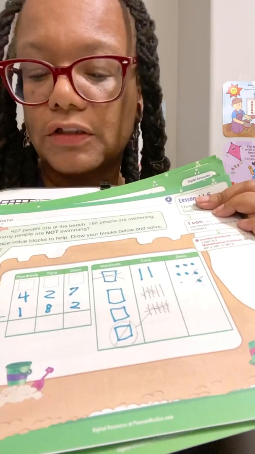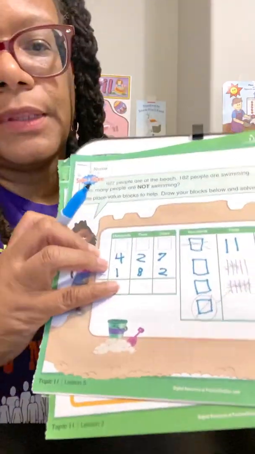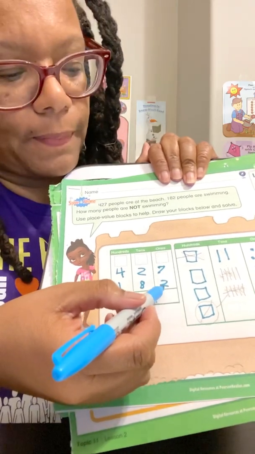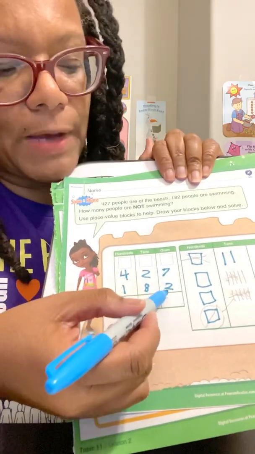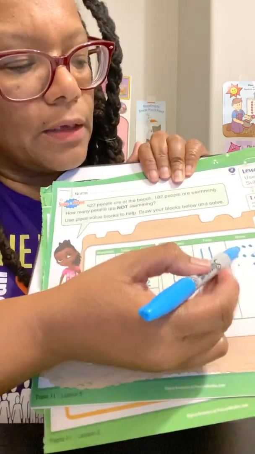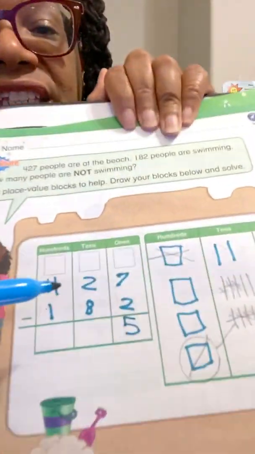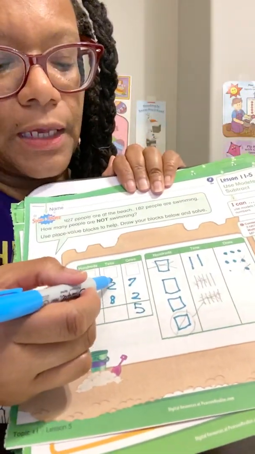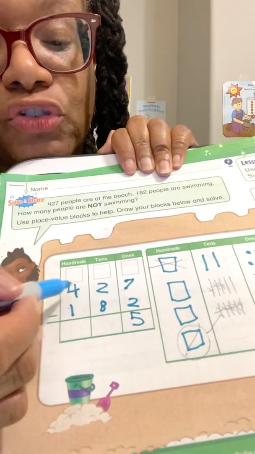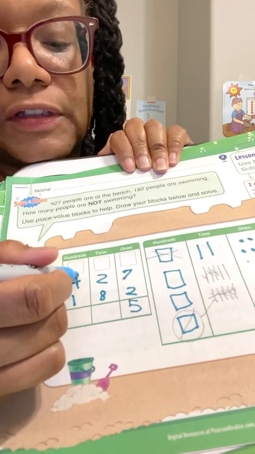Now, let's see what that looks like over here. Now, when we're subtracting, let's just start with our ones. 7 minus 2 is 5. Right? We had 7, took off 2. Now, in the tens place, this is what happens. You can't take 8 tens from 2 tens, so we had to regroup. We took one of the hundreds. This is what it looks like here.